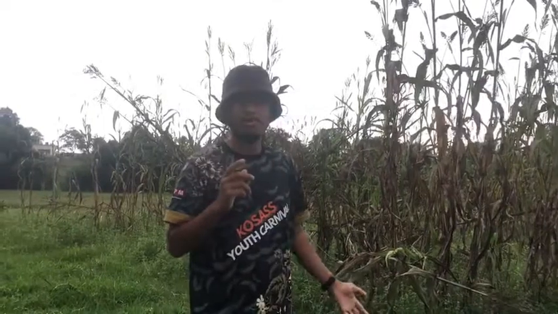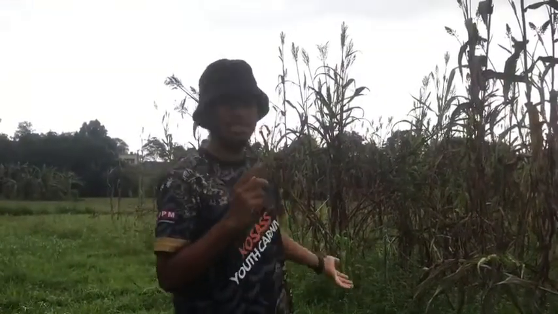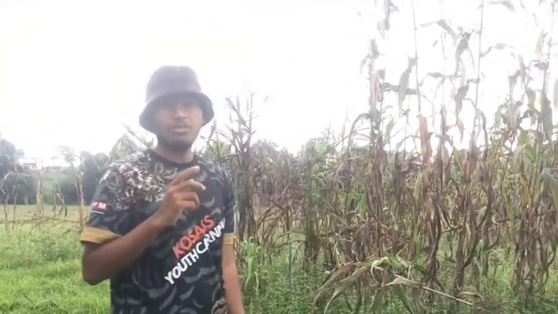One of the important management practices in the crop is to manage the weeds, because as you can see here, if the weed is not properly managed, it will cause a huge loss to their crop. So in order for the farmers to get a very high profit, they need to manage their weeds well.